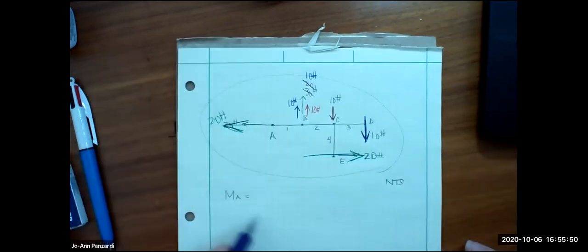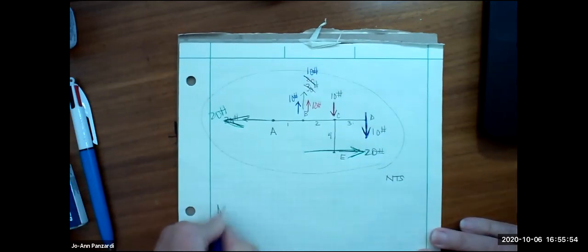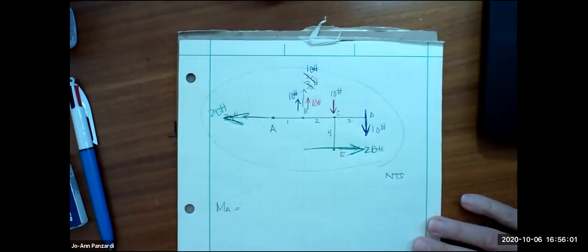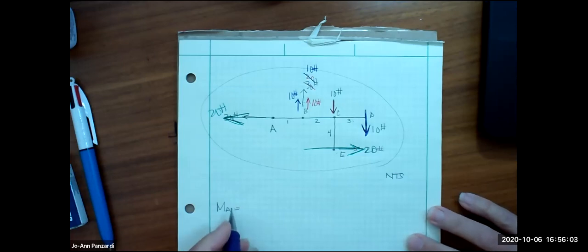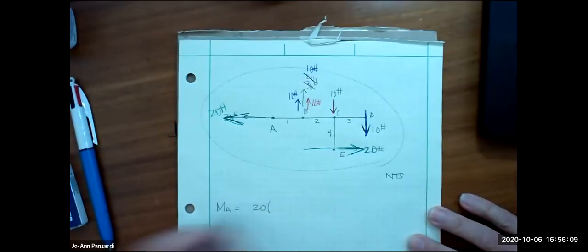Okay, so let's do the moment about A. So we're back up to the top, Amani. Let's treat these as couples. What's the first couple you see? The 20 pounds. Okay, so 20 times, I'm not going to use absolute value anymore.